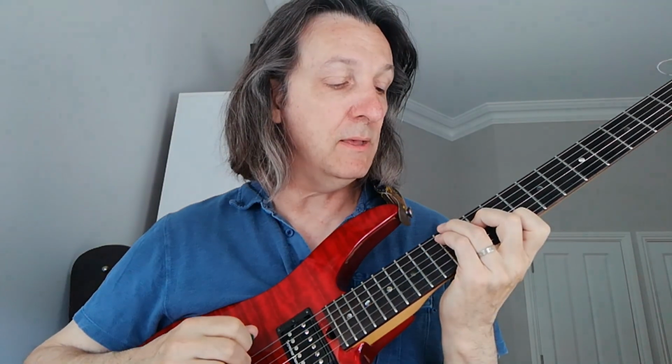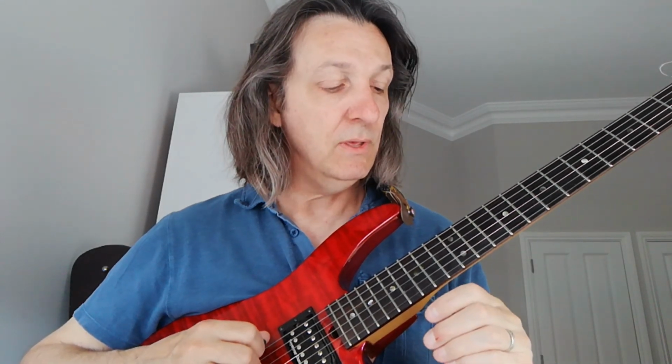Now we can move from here as well and go to the next minor major 7 kind of sound, and this would give us this. So we have G sharp or A flat, A, E, and C. We can hear that resolves to D flat.